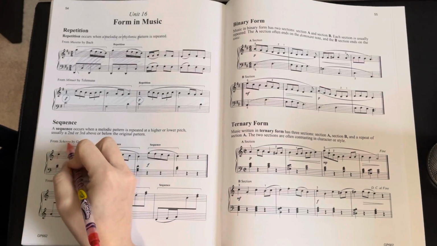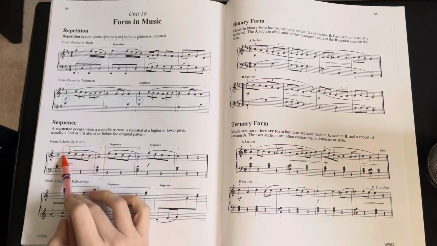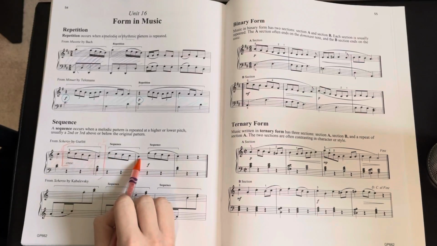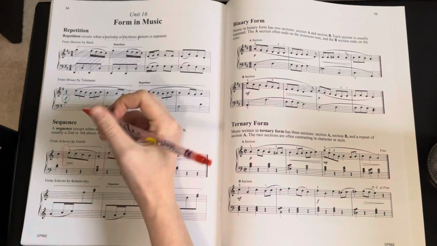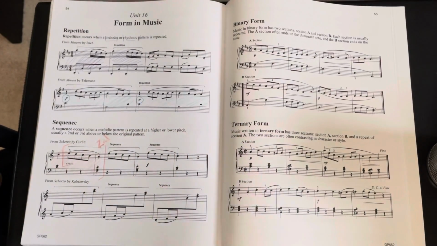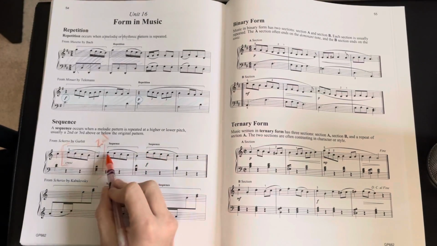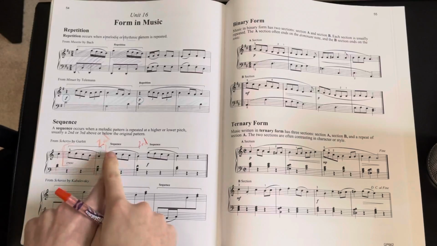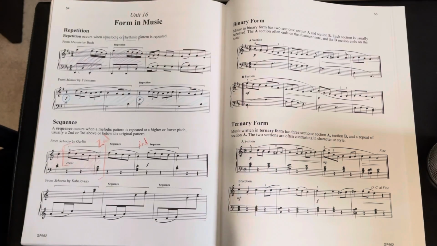So here, the first measure starts right here and goes all the way to right here. So E, D, C, B, A. The second one has the same rhythm and the same intervals, but I'm going to move the E to an F. So that's up a second. Now, the second sequence, I'm going from an F to a G. So that's up another second. So we started on E, F, G. And it says crescendo throughout. That doesn't matter because dynamics don't identify sequence.